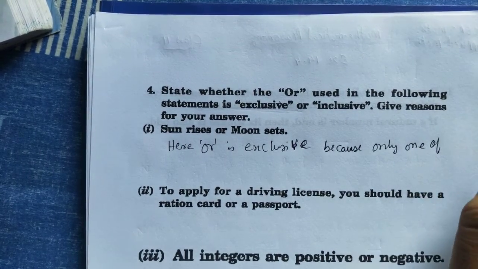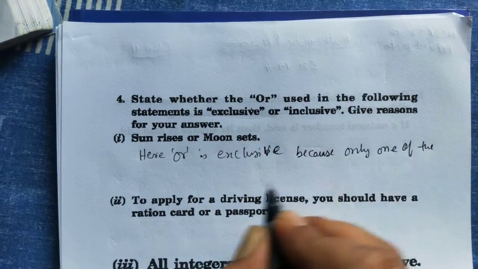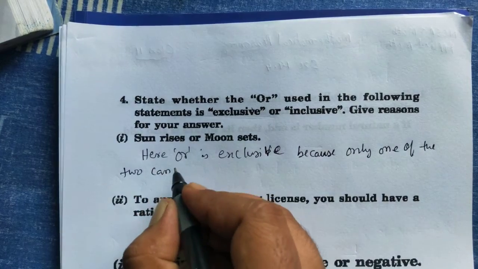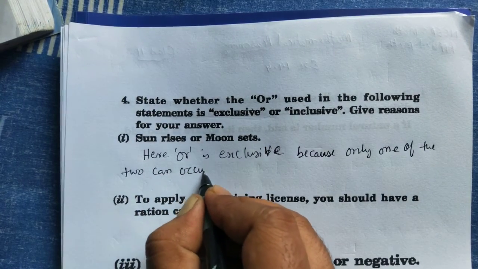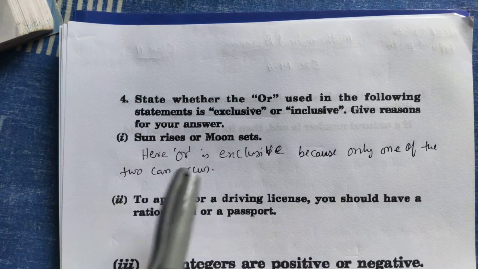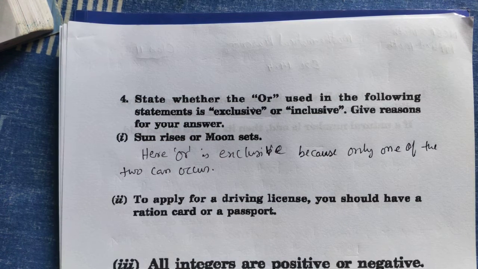One of the two can occur. Either it will be sunrise or moonset. It cannot be together at the same time. So these two occurrences cannot be possible.